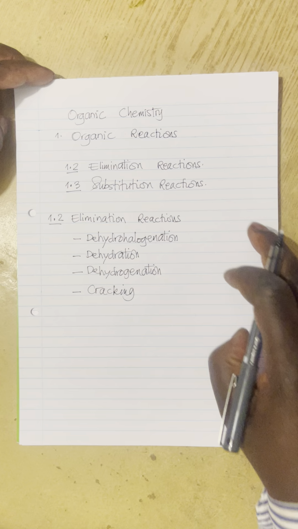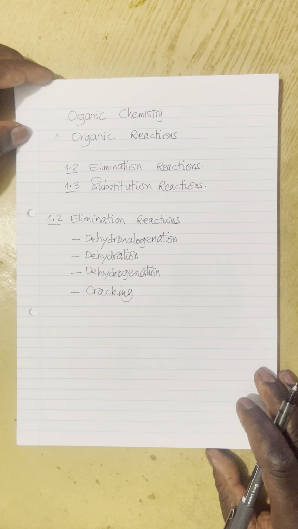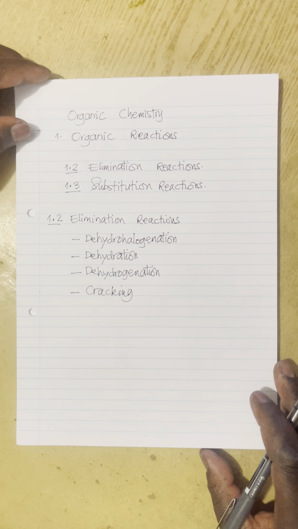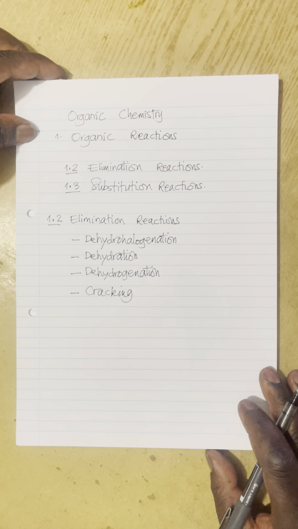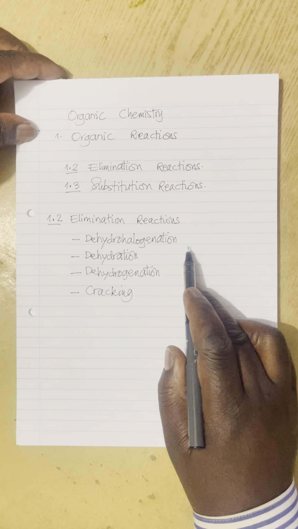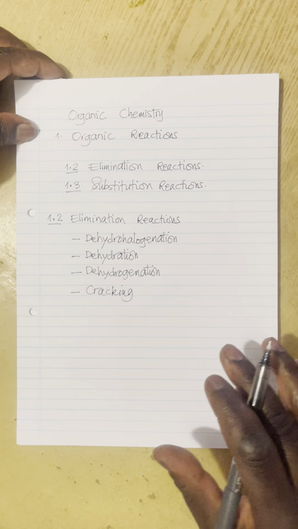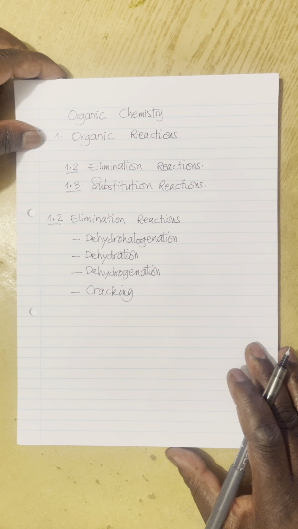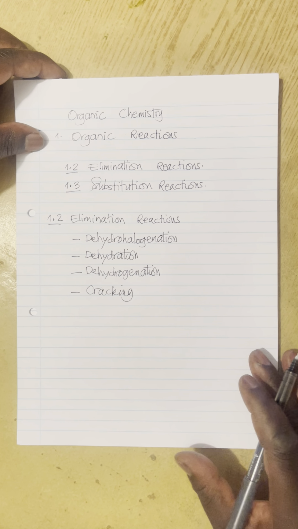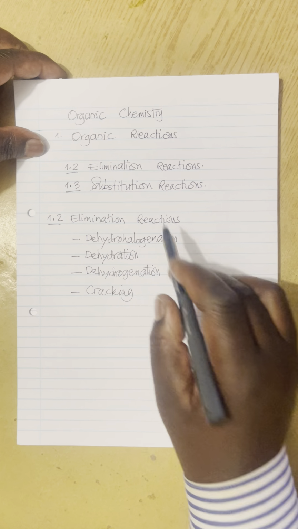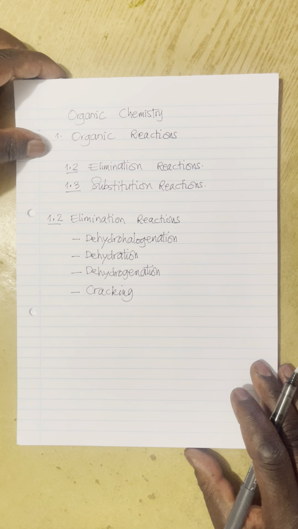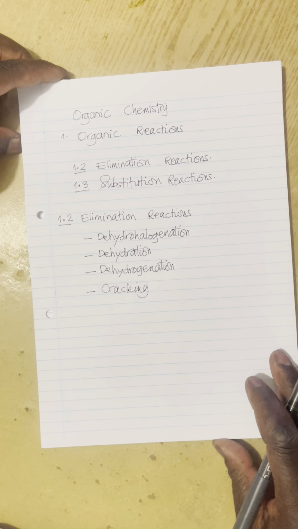And then I'm going to talk about substitution reactions, a special substitution reaction known as hydrolysis. I'm going to cover it together with dehydrohalogenation because they are very close in terms of the conditions. And then I'm going to give a simple general example on substitution reactions. So let's start with dehydrohalogenation.